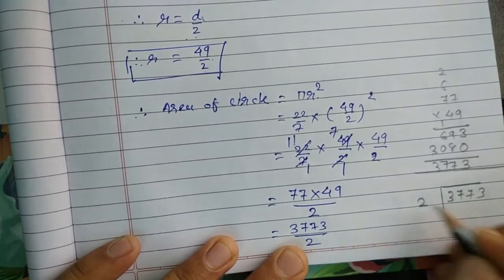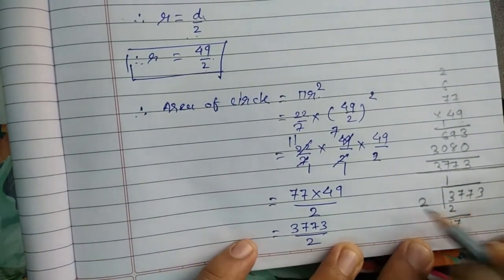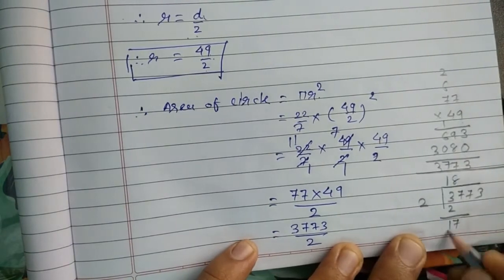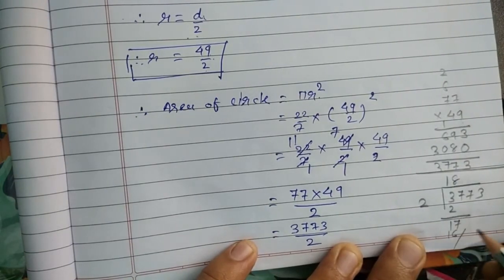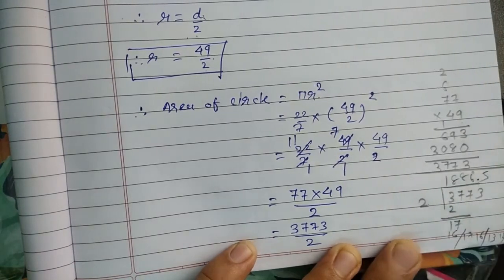3773 divided by 2. 2 ones are 2, 1, 7, 2 8s are 16, 1, 7, 2 8s are again 16, 1 and 3, 2 6s are 12, and then 1, so point, and 10, so 5.